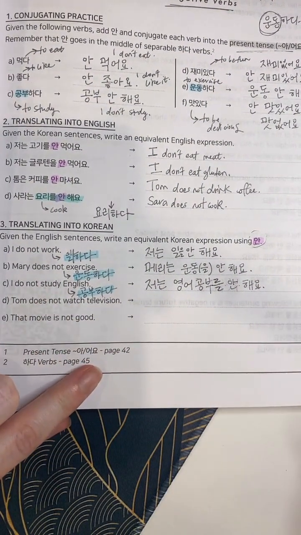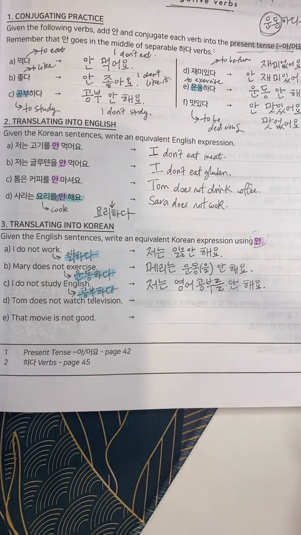Can I say 저는 영어를 공부 안 해요? Yes, you can absolutely say that. That is a great sentence. Good job, me.